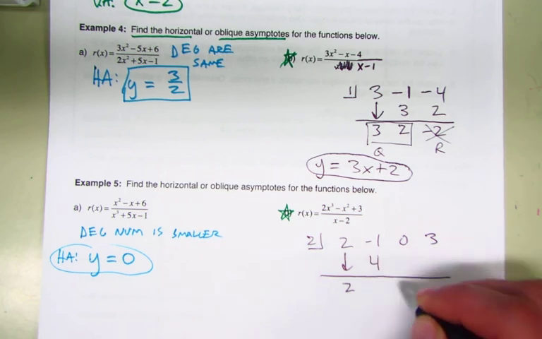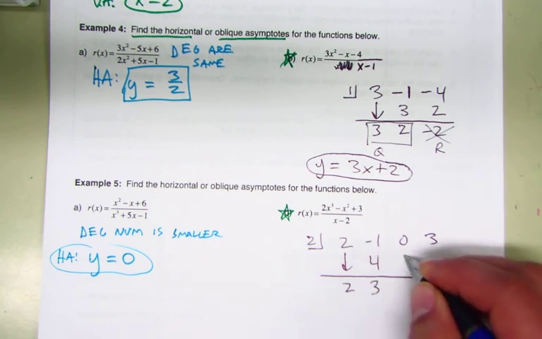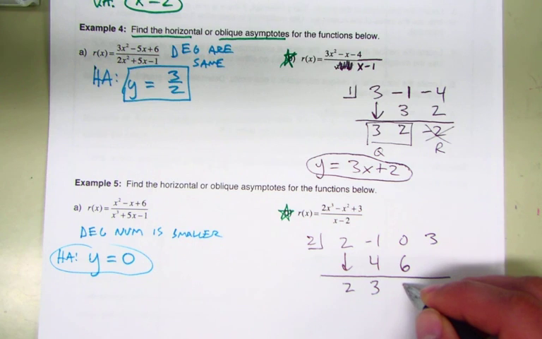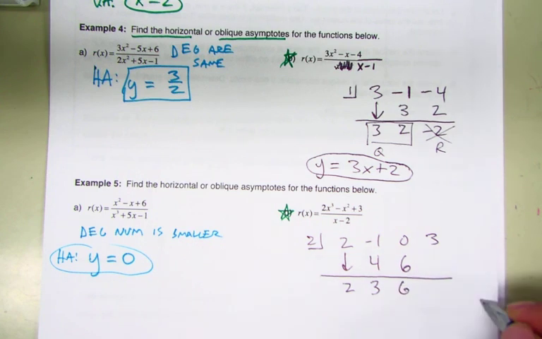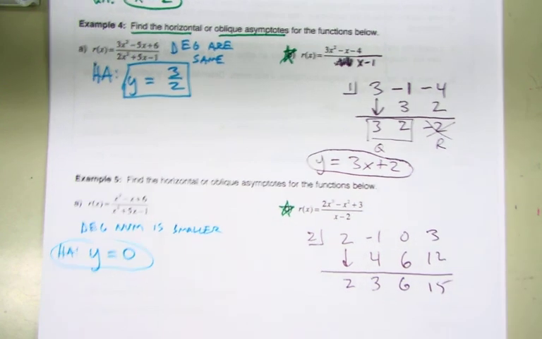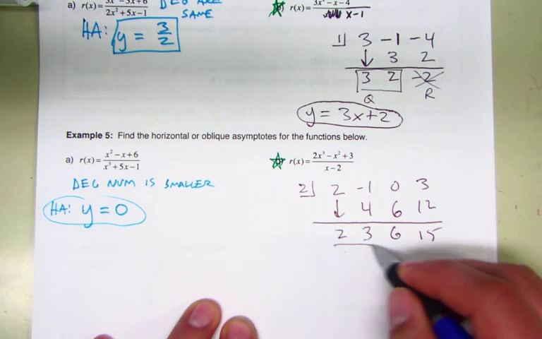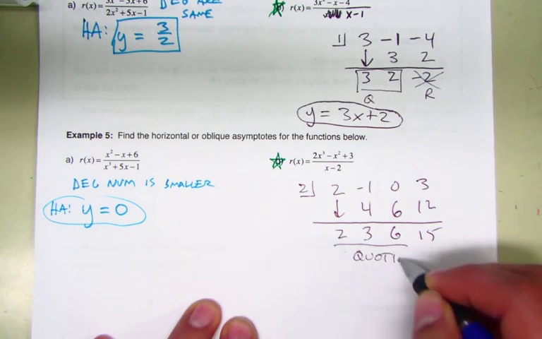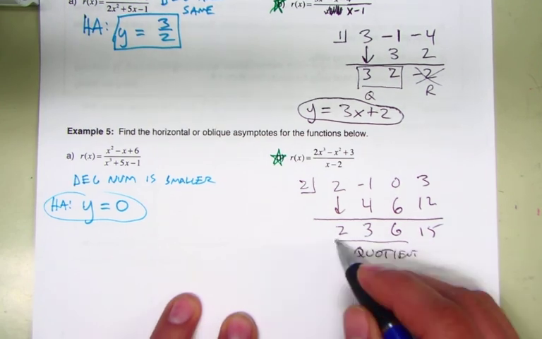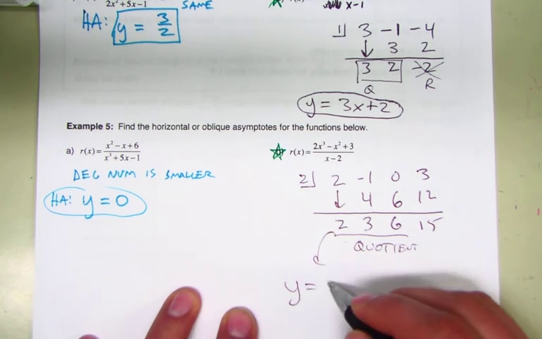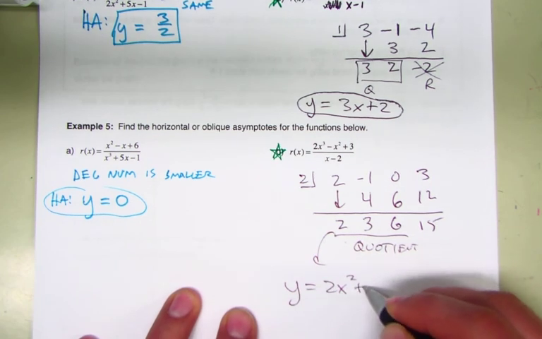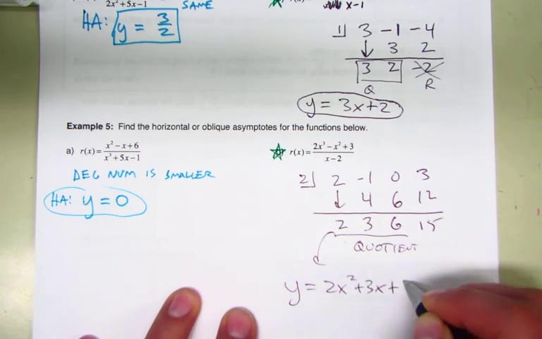Multiply. Add. Multiply, you get 6. Add, you get 6. Multiply again. 15 is the remainder. Here is the quotient. What does this translate to? 2x squared plus 3x plus 6.